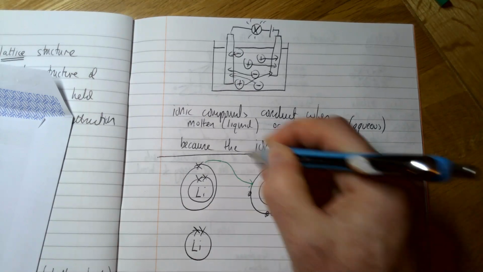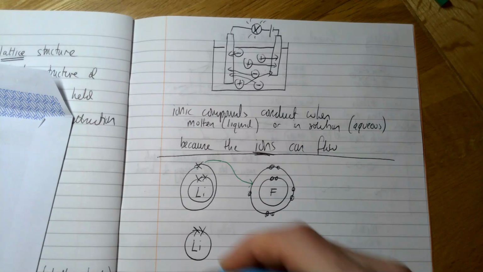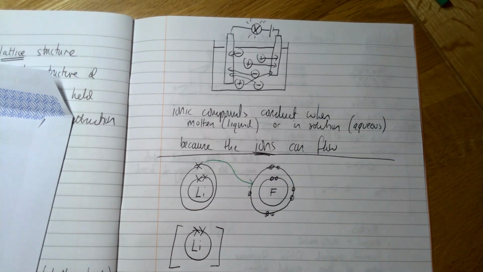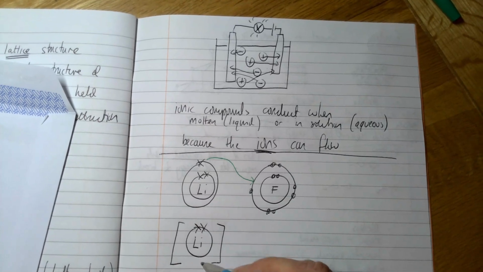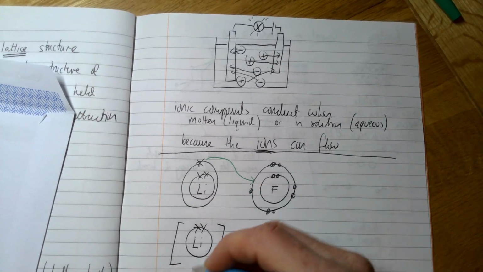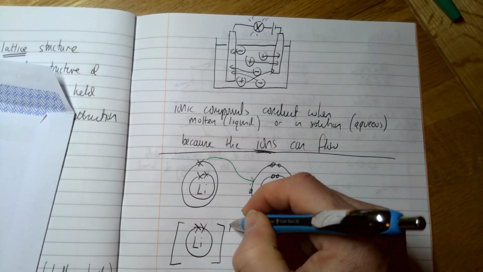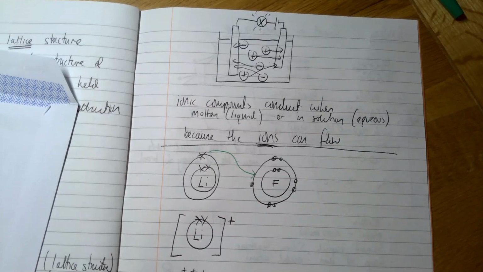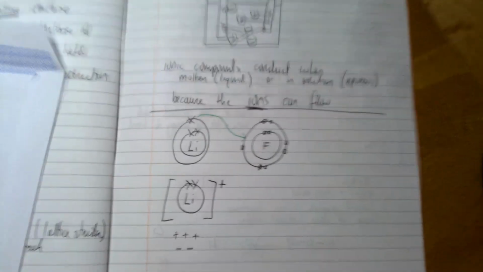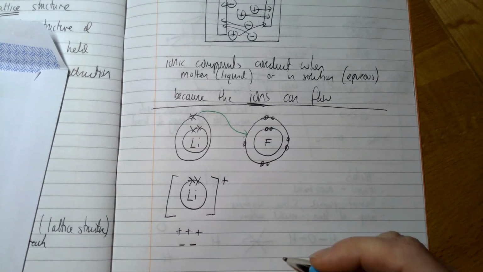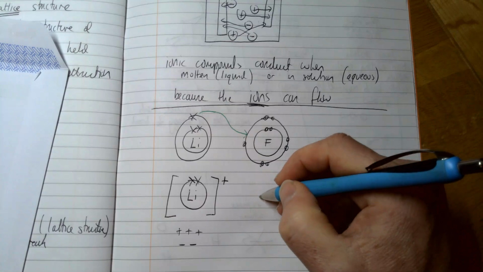So that green line there represents a transfer of an electron. And the lithium atom, remember, had 3 protons, which are positive, and only 2 electrons, which are negative. So plus, plus, plus, and 2 minuses, which means overall it must have a plus charge, and we draw that outside of the square brackets, like so. So 3 pluses, 3 protons, 2 minuses, 2 electrons now, and so it's 1 plus.